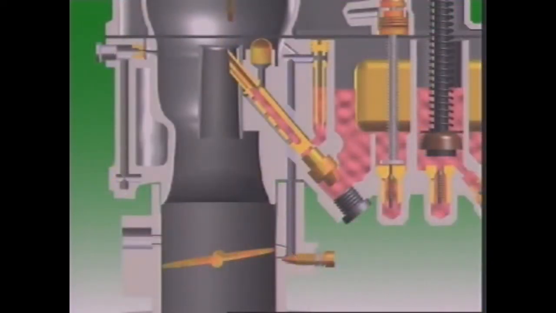The first stage of the idle system uses the idle and low speed circuit, plus an idle adjustment screw. The throttle valve is almost closed, so airflow through the carburetor is very small. The action of the piston creates a low pressure area below the throttle, and this is concentrated at the edge of the throttle valve as the air passes the idle port.